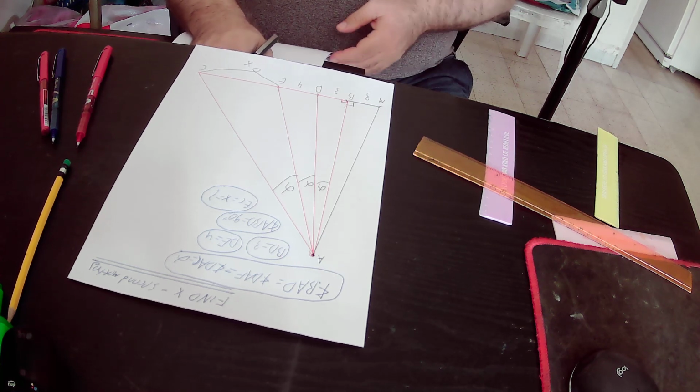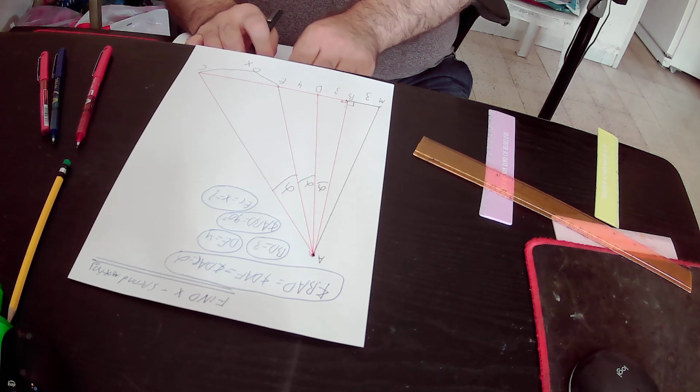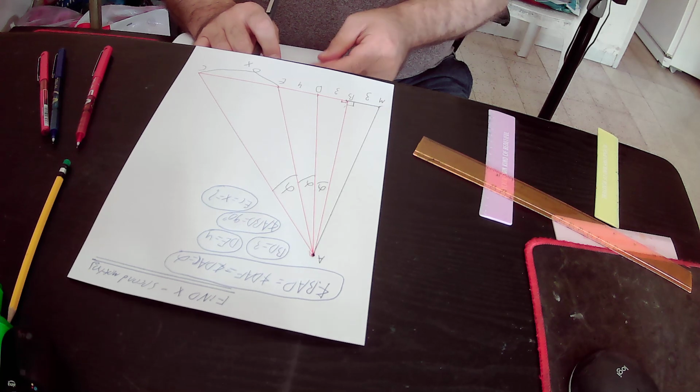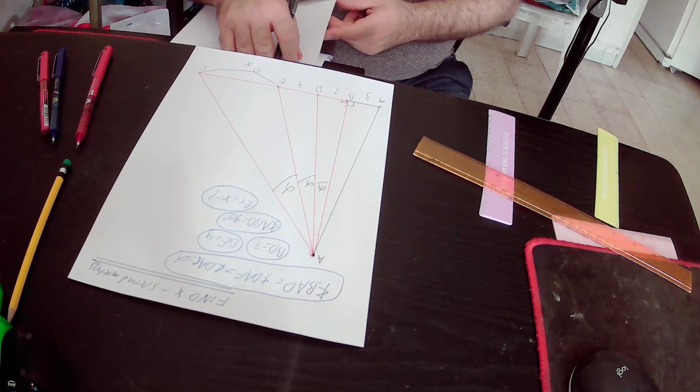MB equals to 3 units according to our construction, and BD equals to 3 units. That is what is given to us in the question.